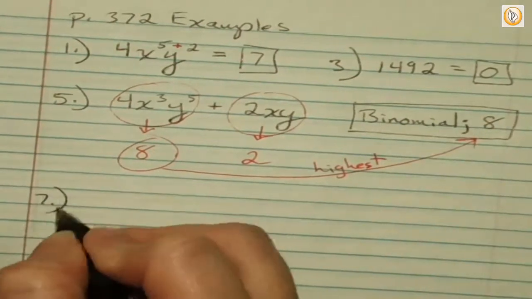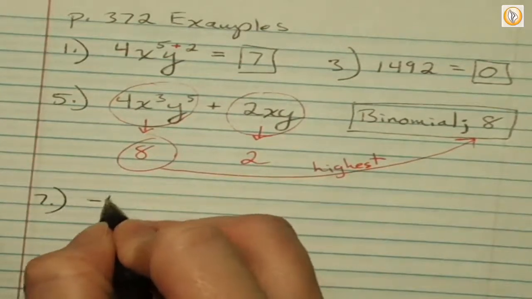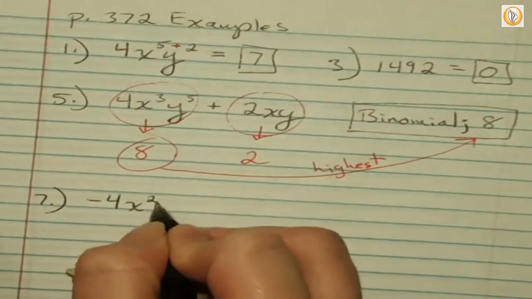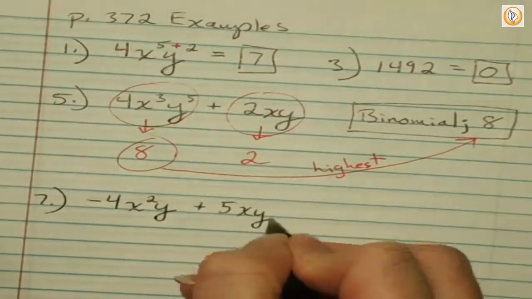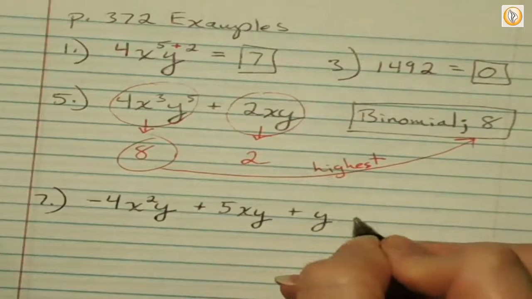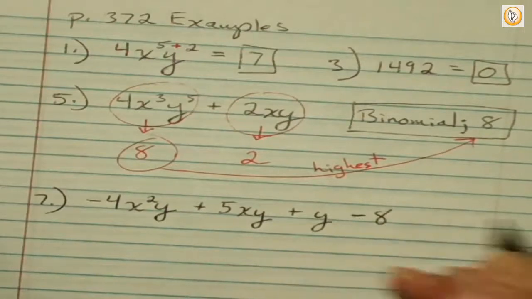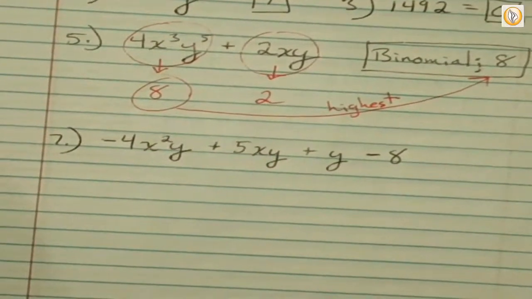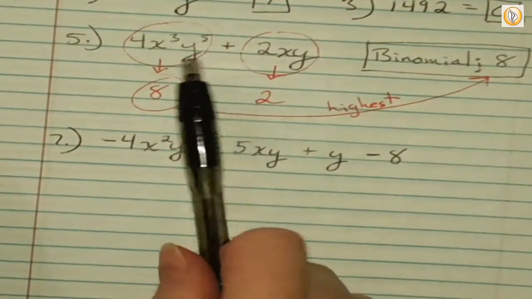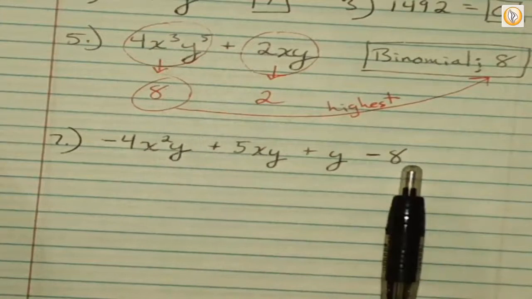All right, number 7. Negative 4x squared y plus 5xy plus y minus 8. Now I want to point out that these are written in descending order.